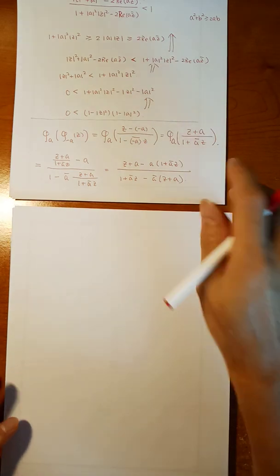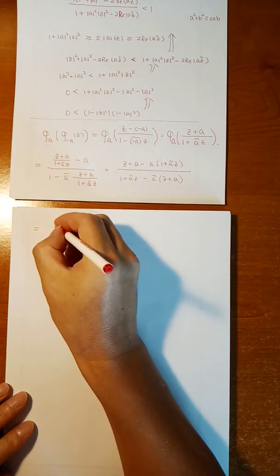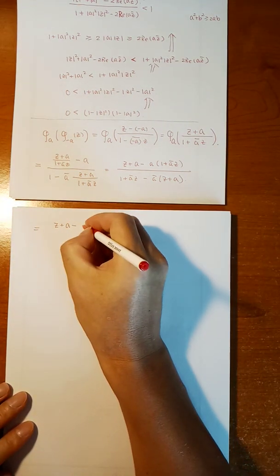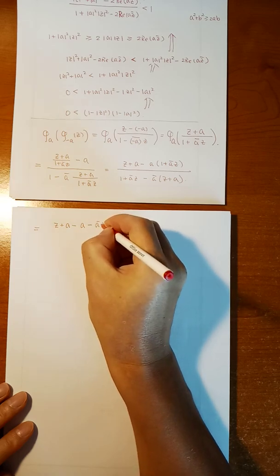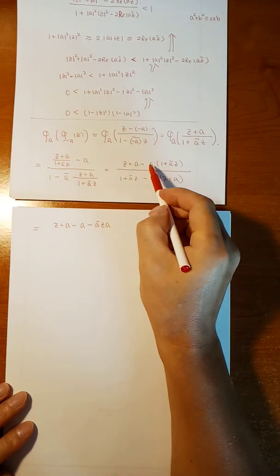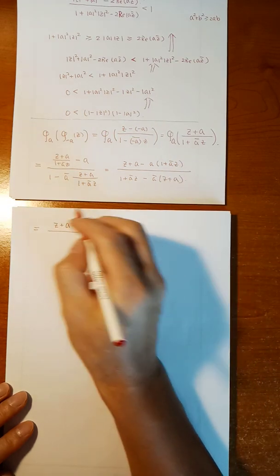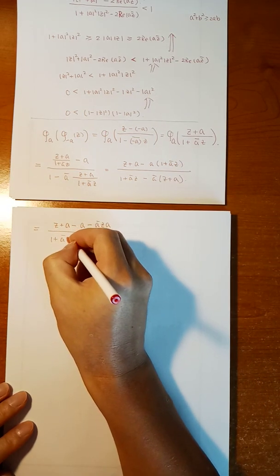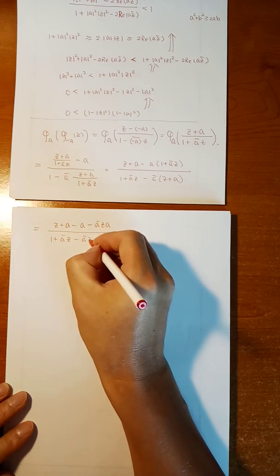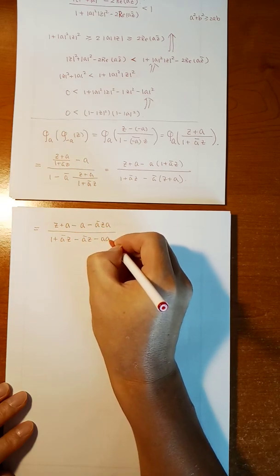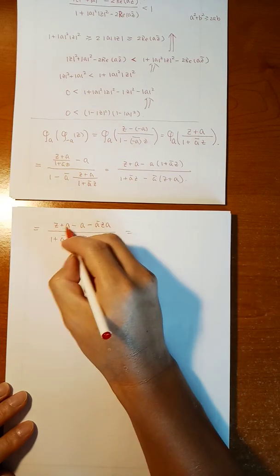Okay, and let's continue the simplification. We will have Z plus A minus A bar Z times A. So A times 1, A times A bar Z. Here, so 1 plus A bar Z minus A bar Z minus A bar. So cancel them.